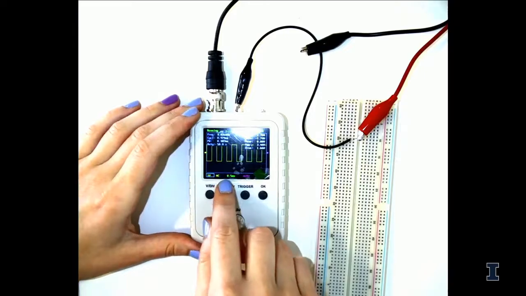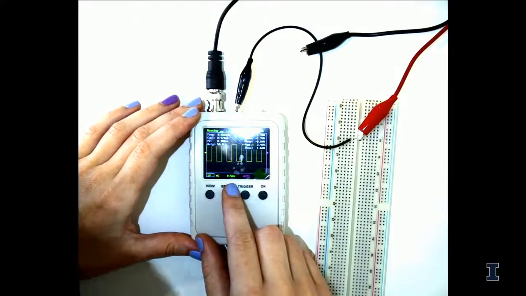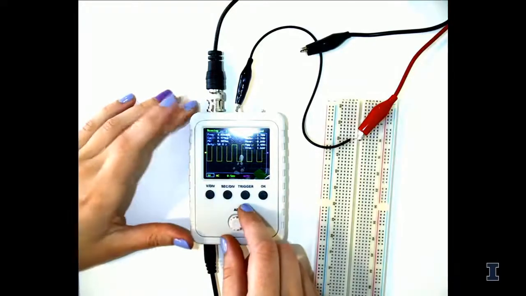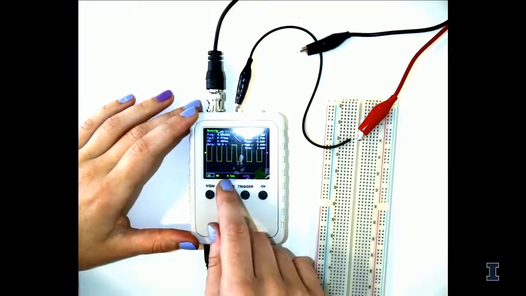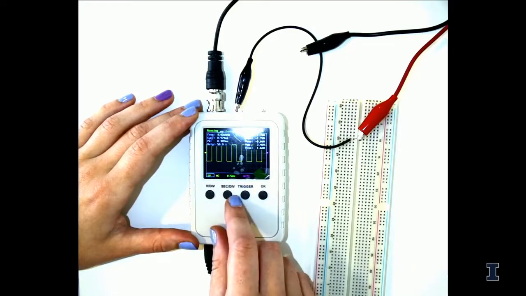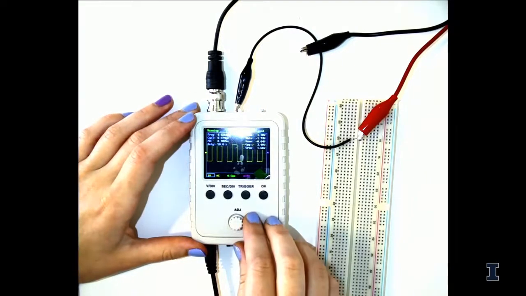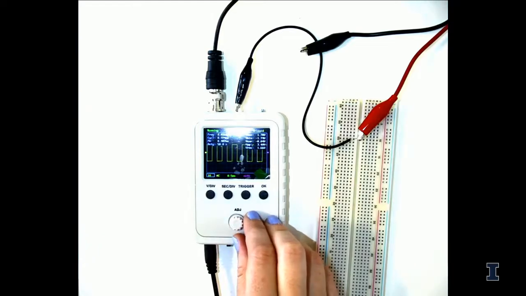So every box or every tick? Every box, yeah. Every box here is 0.5 milliseconds. You can see one signal takes about 1 millisecond. If you do the calculations, frequency is equal to 1 over the period of a signal. So 1 over 1,000 hertz is one 1,000th of a second, which is 1 millisecond. That's how that relationship works.